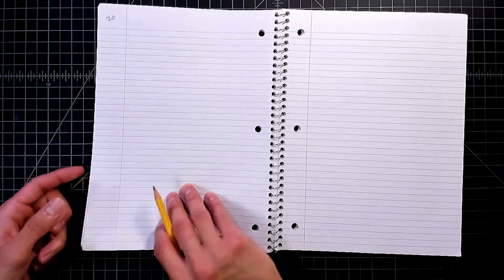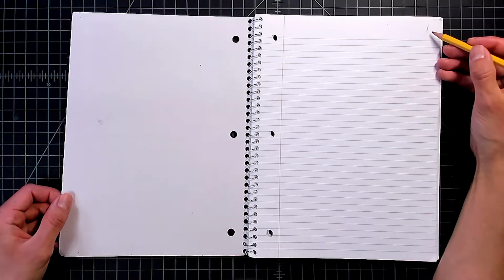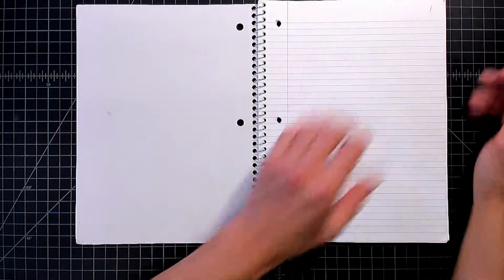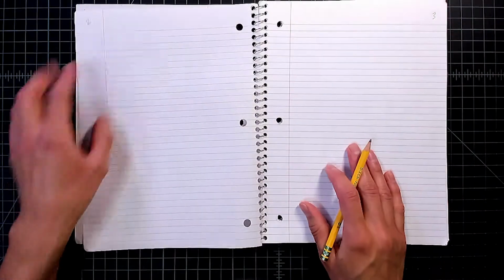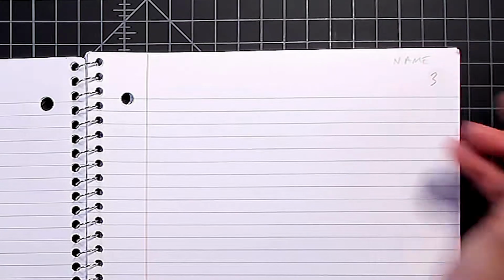And we went all the way up to 20, so we're going to go back to page number 1. So page number 1 is going to be that first page. We're not going to write anything here because this is usually the first page that falls out on a notebook. Same thing with number 2. So on page number 3, the first thing that we're going to do is write our name on page number 3.